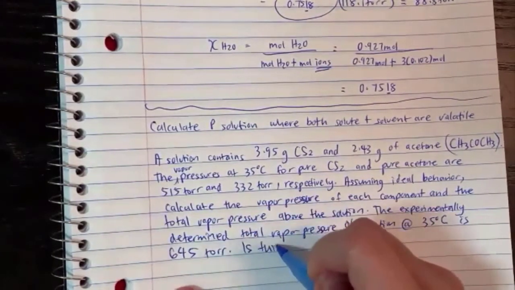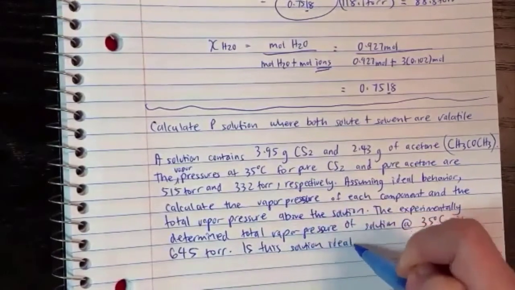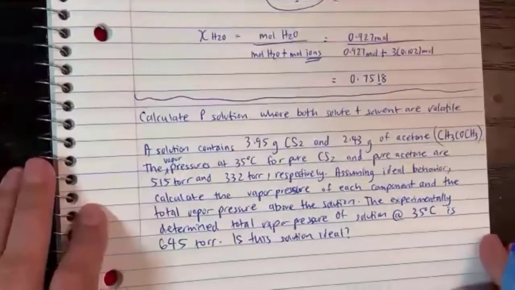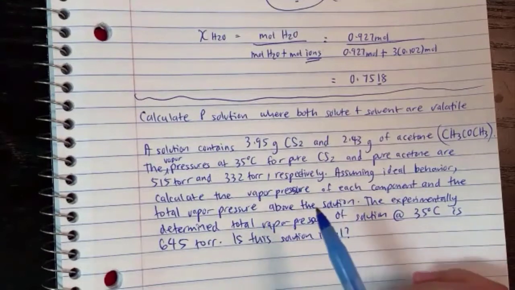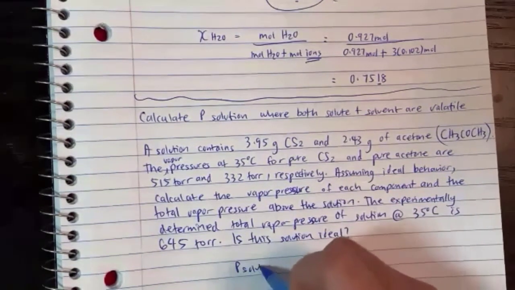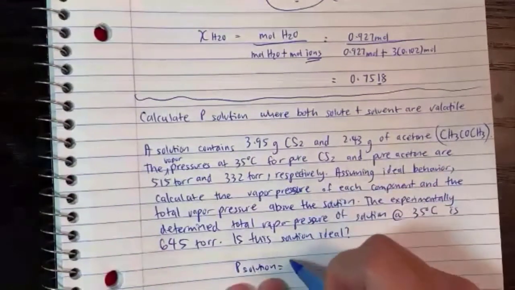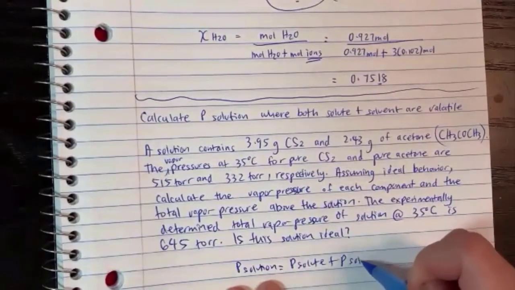Is this solution ideal? The ideal solution formula tells us that P of solution is P of solute plus P of solvent.